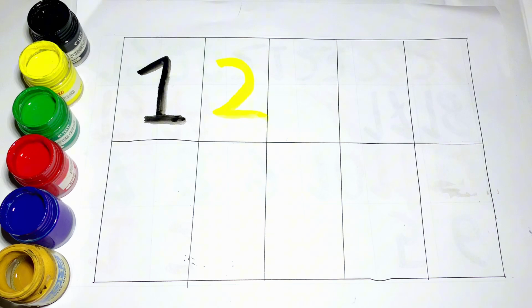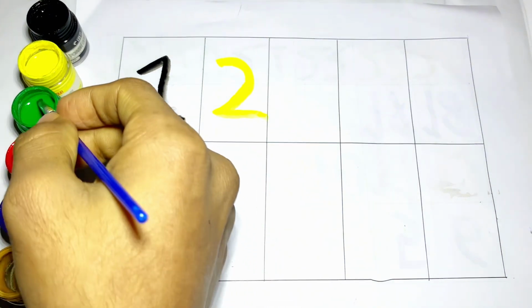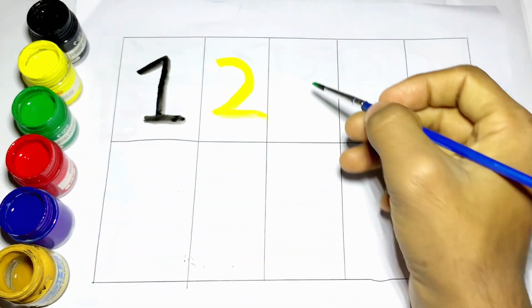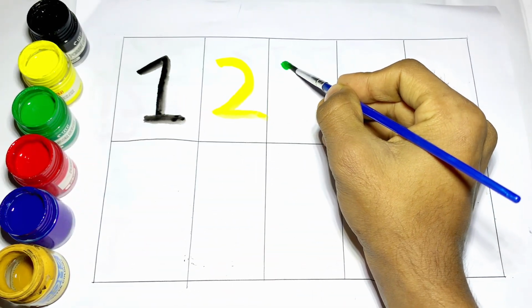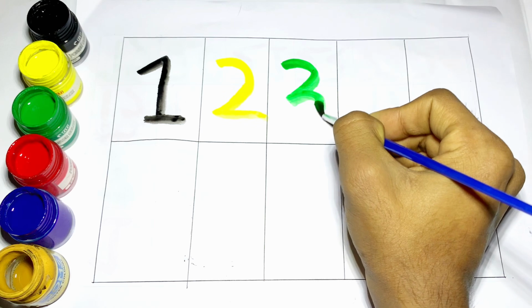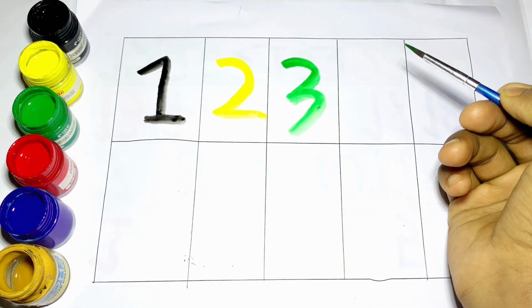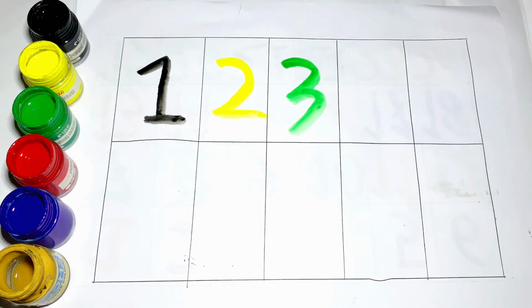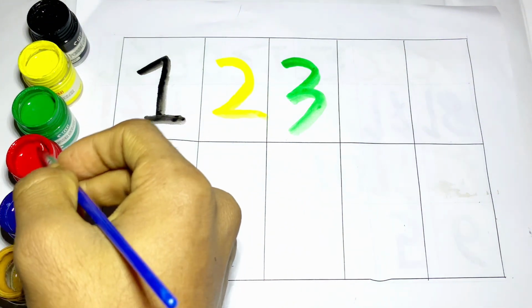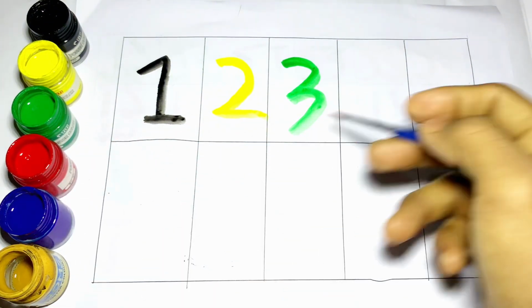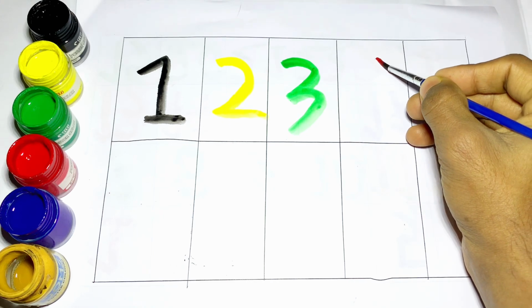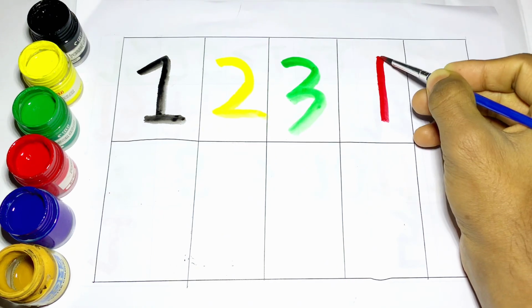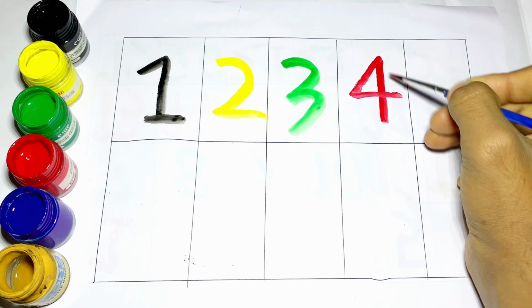Kids, now draw 3. The number of 3, and use green color. T H R E E, 3. Kids, now draw 4. The number of 4, and use red color. F O U R, 4.